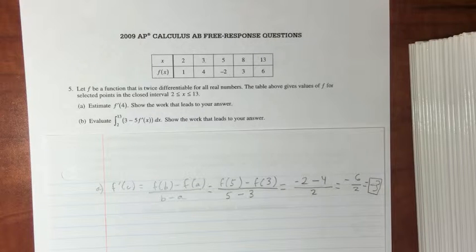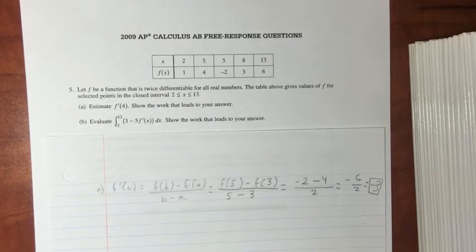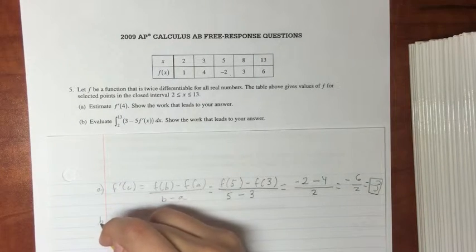Now let's move on to part B. Part B says, evaluate the integral from 2 to 13 of 3 minus 5 f prime of x dx. Show the work that leads to your answer. So we're going to be using the fundamental theorem of calculus for this problem, as well as just basic knowledge of integrals. So what we're going to do is first let's write what we know.